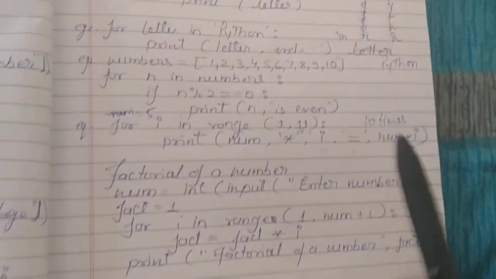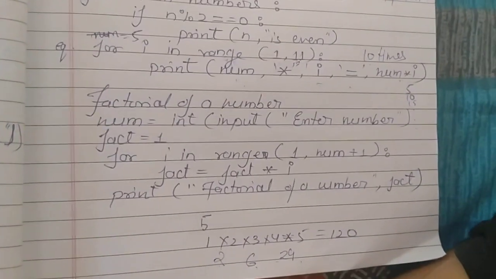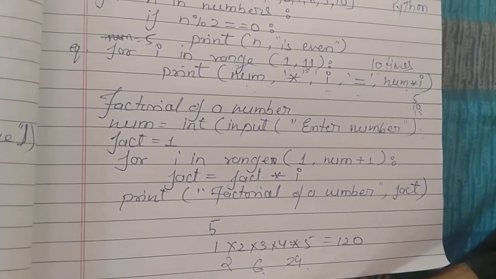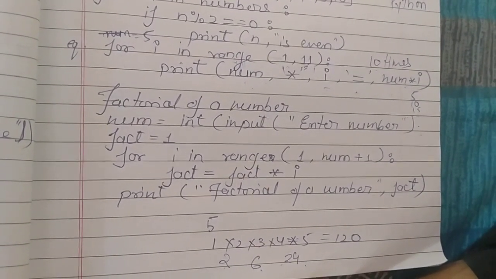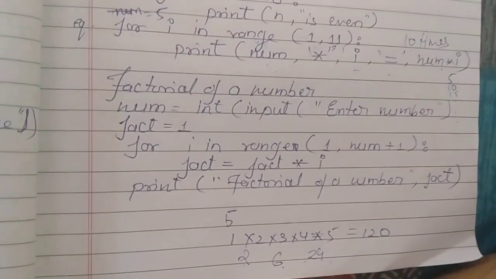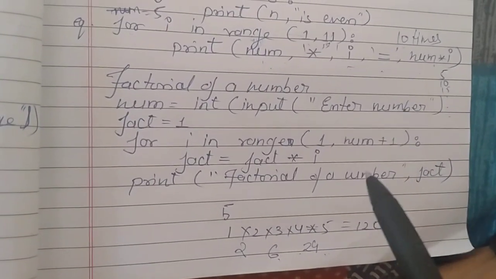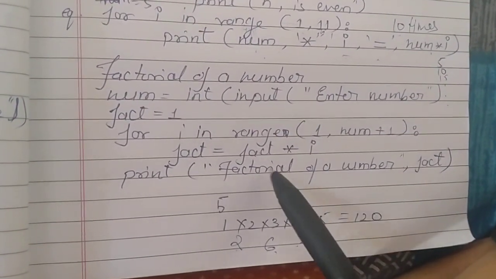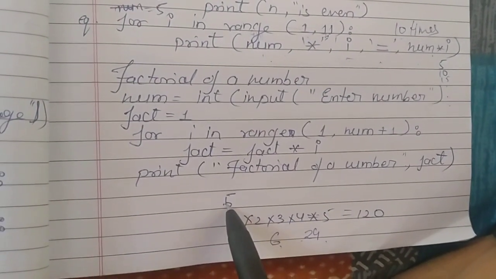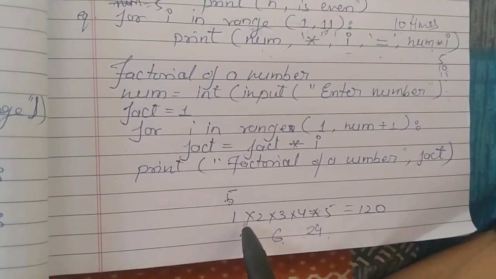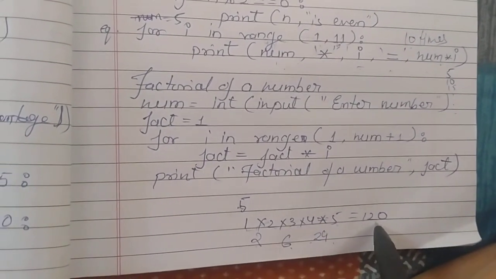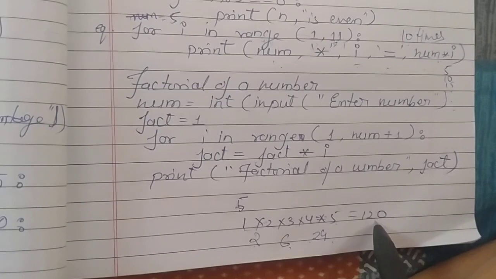Clear? Now a very important program, that is the factorial of a number. If you want to find the factorial of a number, you can use either for or while, any. Here in this example I am using for. First you have to understand what the factorial of a number is. Suppose the number is 5. How we calculate the factorial is, we multiply the numbers 1, 2, 3, 4, 5, and the factorial is 120.